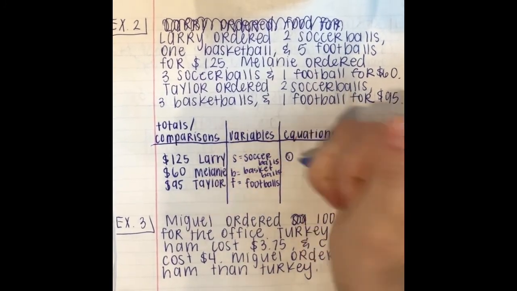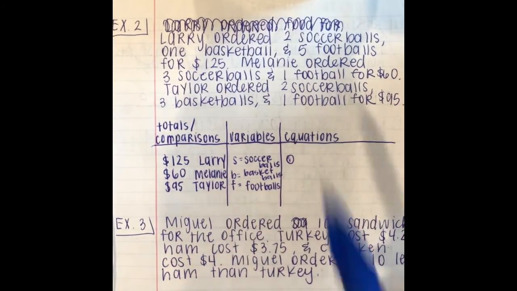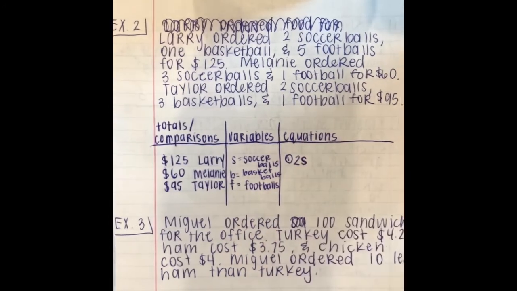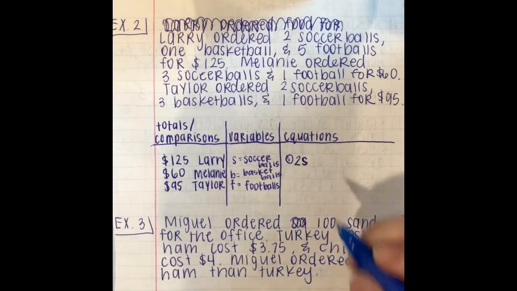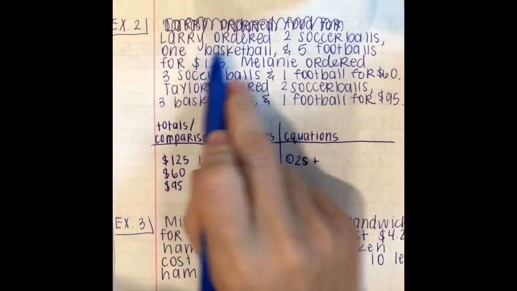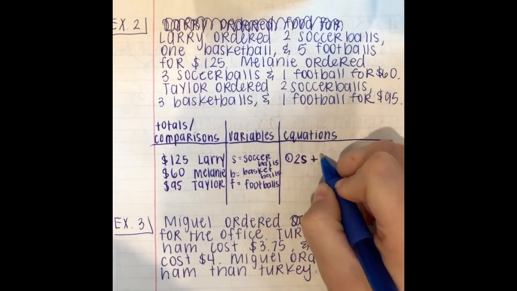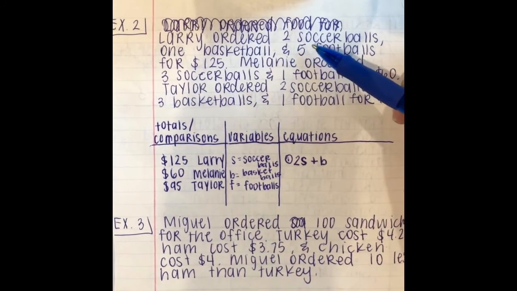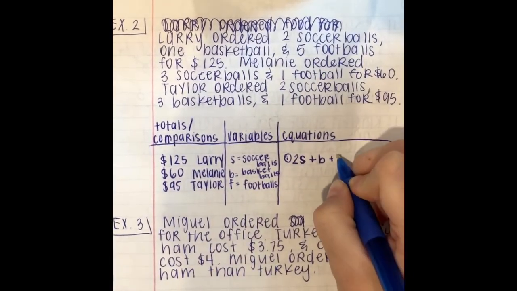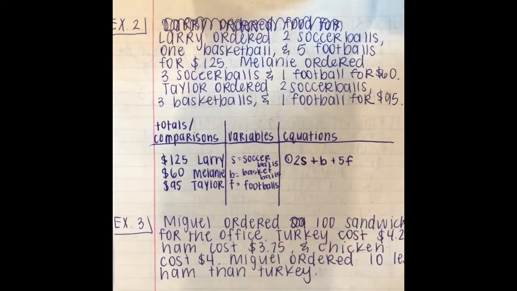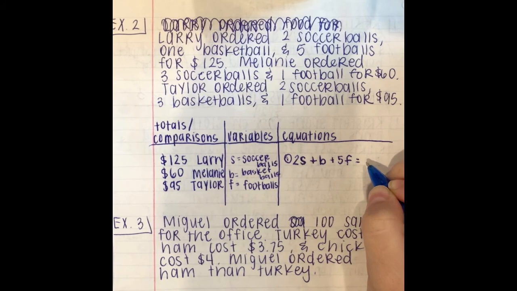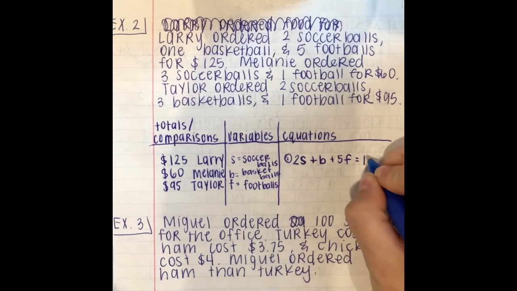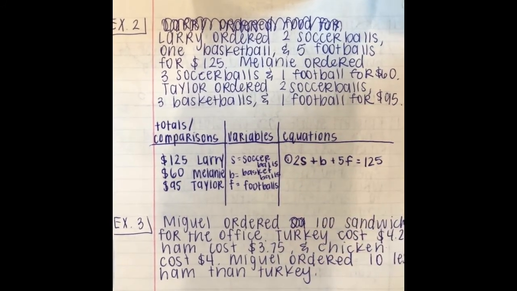So let's do Larry first. Larry ordered 2 soccer balls. So 2 times however much a soccer ball costs, right? Plus, he ordered 1 basketball. I don't have to put the 1 there. I can just put 1B, right? For 1 basketball. And then Larry also purchased 5 footballs. So 5 times however much footballs cost made his total $125. Okay?